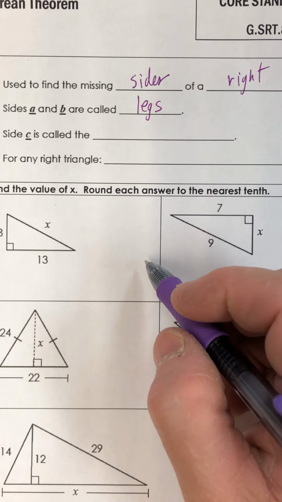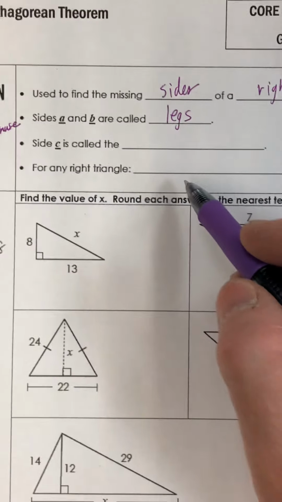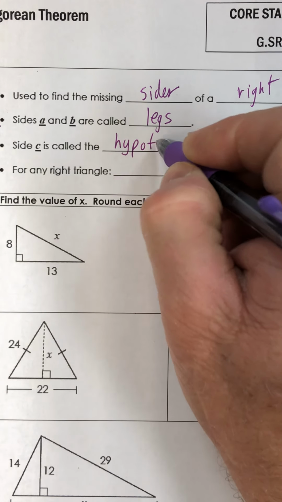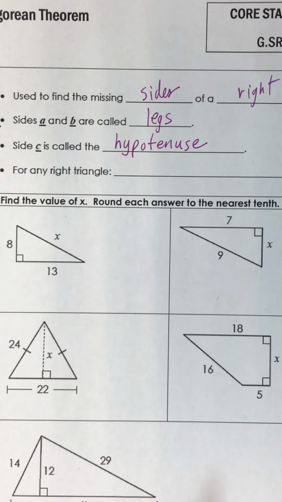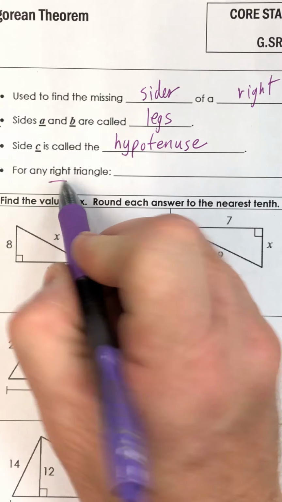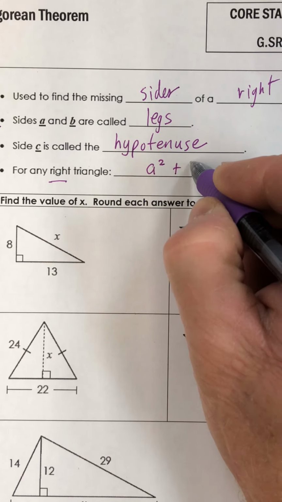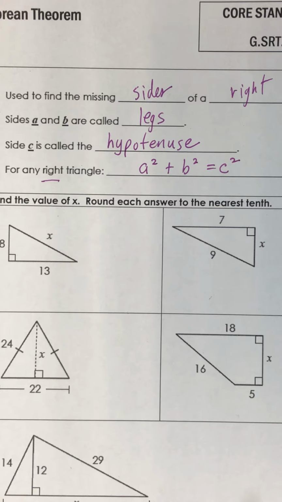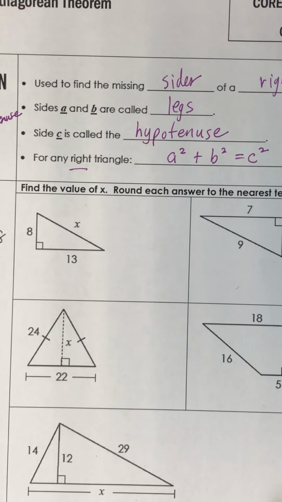And side C, the longest side, the one that's opposite the 90-degree angle, is the hypotenuse. And for any right triangle, it has to be a right triangle, you can set up this formula: one leg squared plus the other leg squared equals the hypotenuse squared. A squared plus B squared equals C squared. So this is how we set these up.